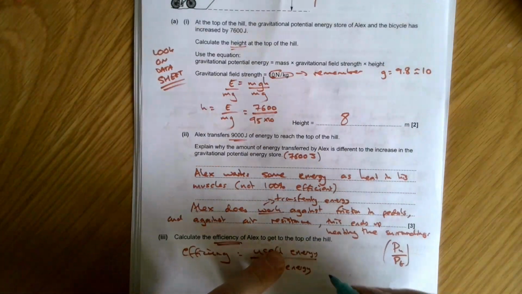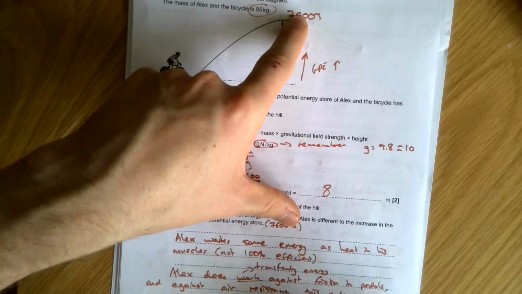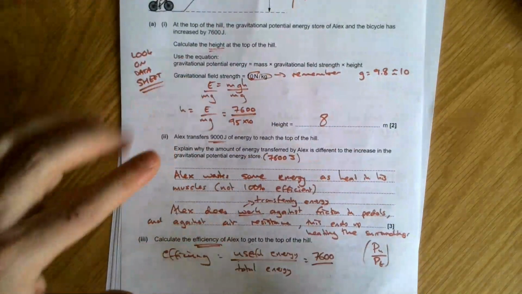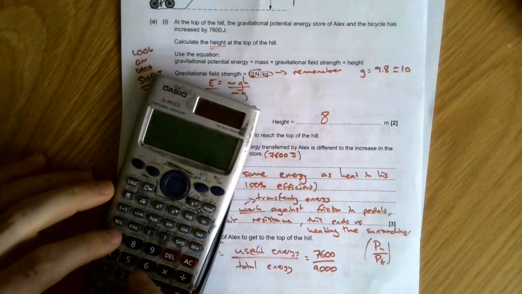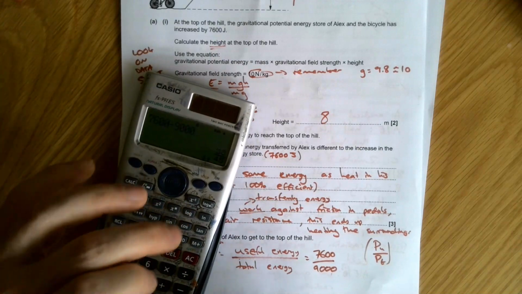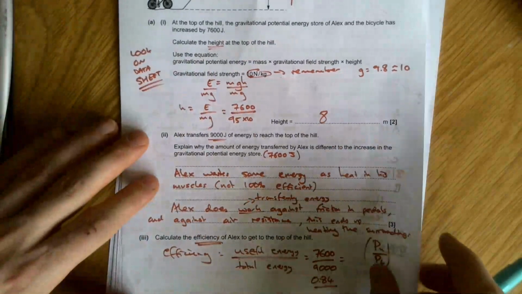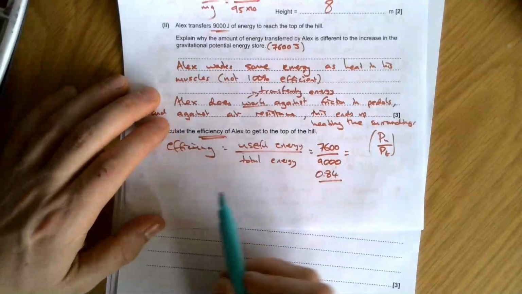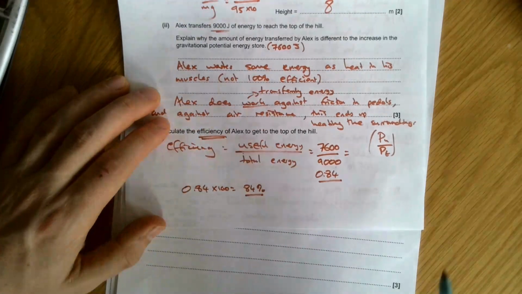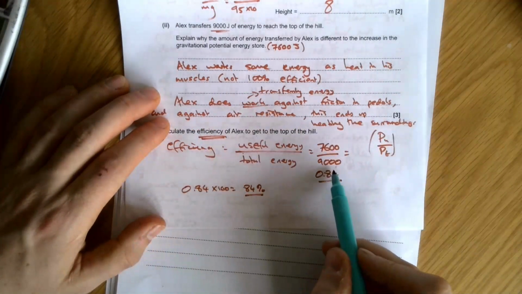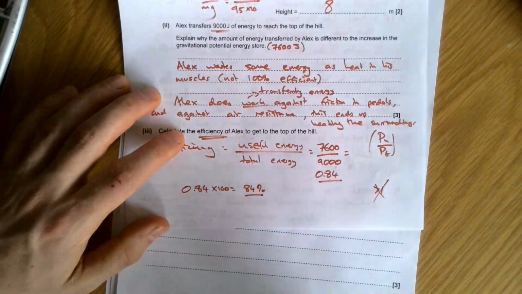So the useful energy, well, we're transferring energy into the gravitational potential energy store, so the useful energy is 7,600. The total energy is what he transferred, so 9,000. So type that into your calculator. 7,600 divided by 9,000 gives you 0.84. Now that is fine as an answer. They haven't said how they want the answer. If you wanted to, you could do 0.84 times 100 is 84%. Sometimes they'll have an answer line with a percentage sign, but if they don't, this is absolutely fine. If you ever get an answer greater than 1, you've made a mistake. Do the calculation again.